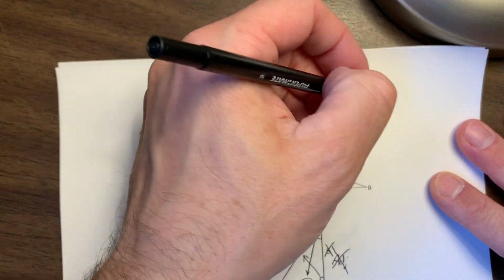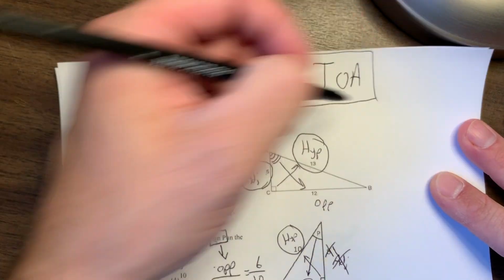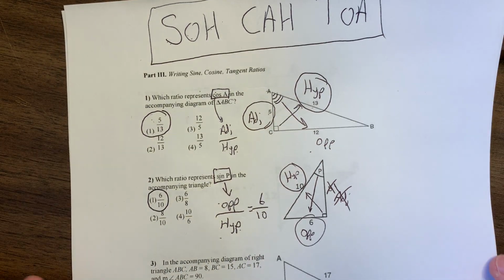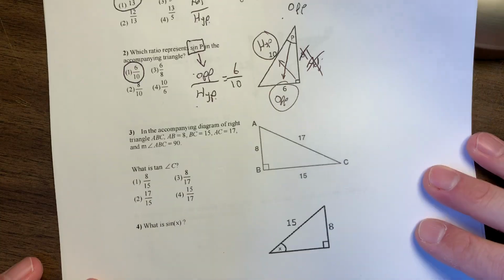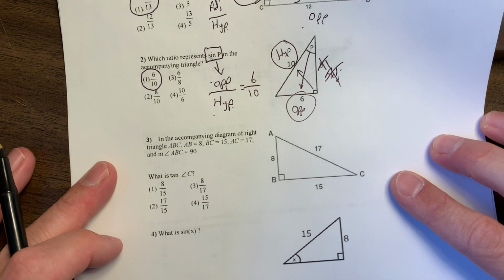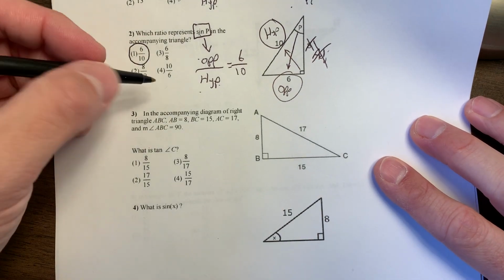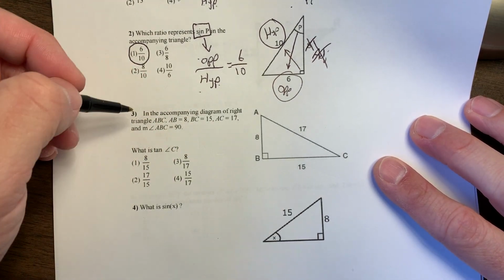And you need to know SOHCAHTOA, big deal here. And you need to know where the opposite, adjacent, and hypotenuse are. You guys are going to have to practice this. Okay, let's do a couple more. Let's do number 3.